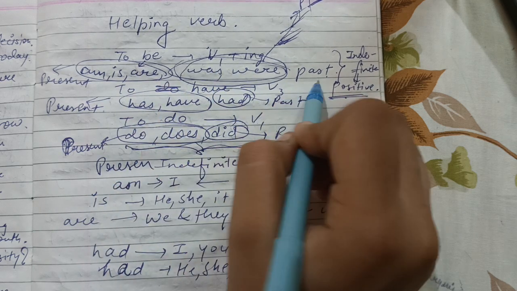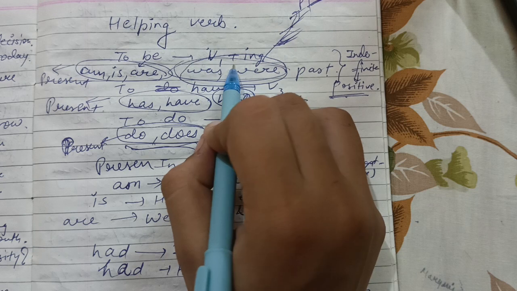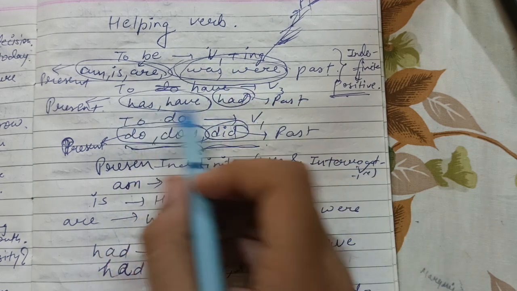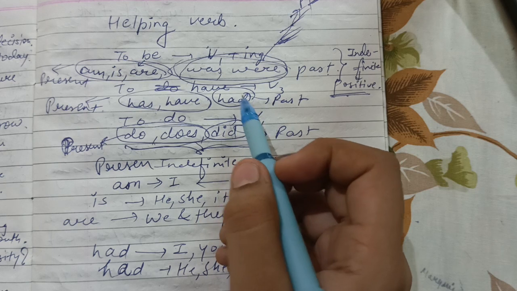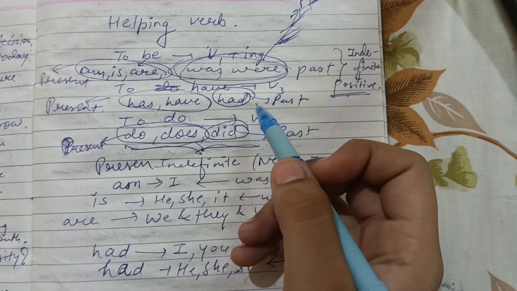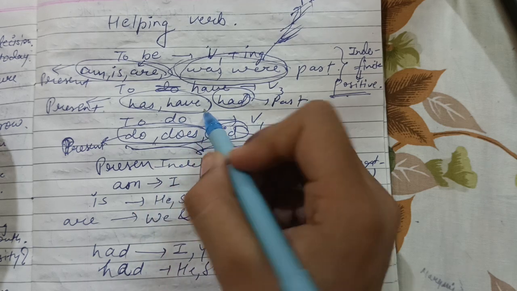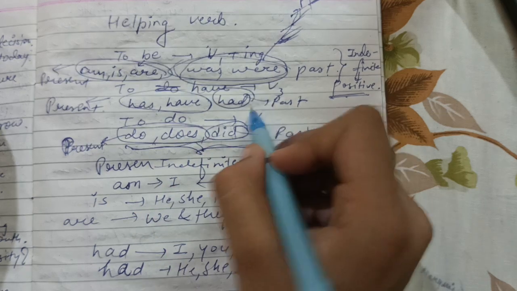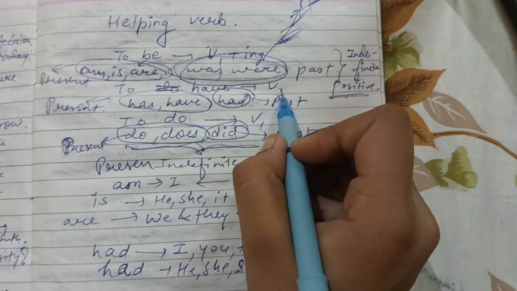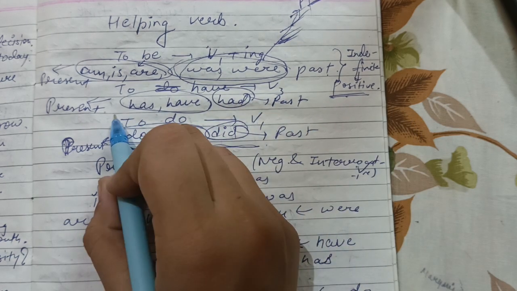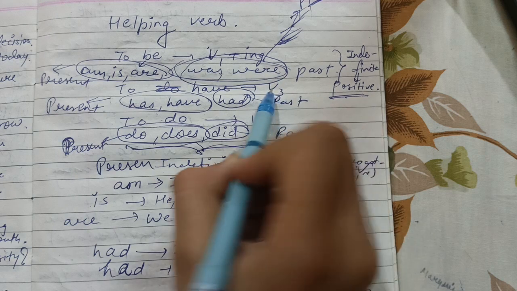Was, were is used in past, and obviously because of this they are used for verb plus ing. Now the to have family is always used in perfect tenses. In perfect tenses, the to have family is used with v3. Had is used only for past, and has or have is used for present tense, meaning present perfect and past perfect.